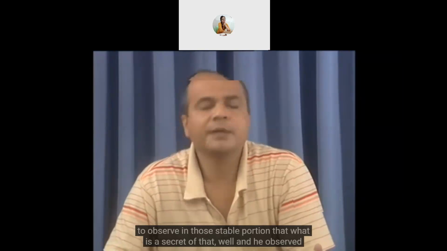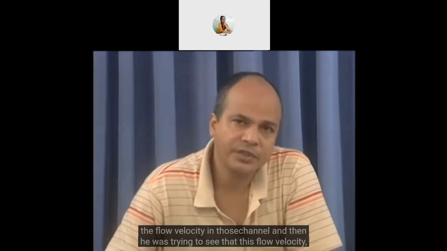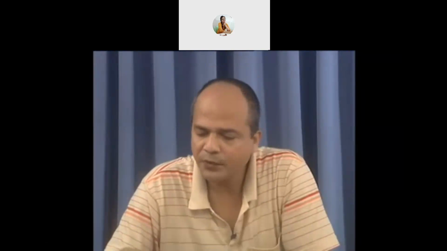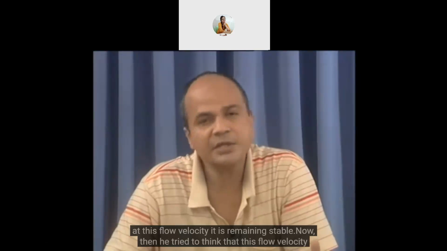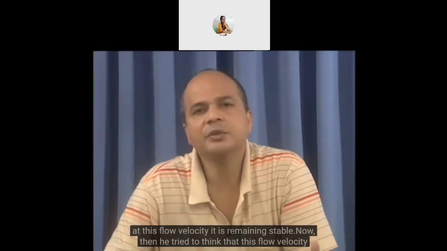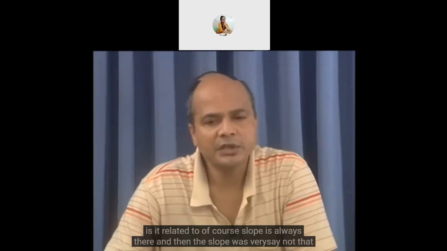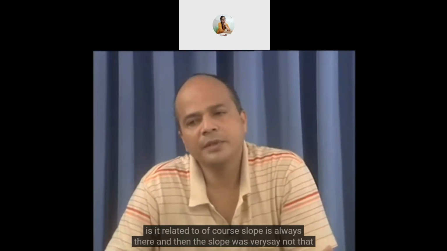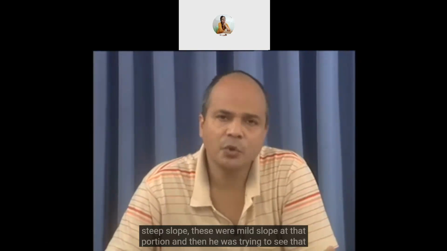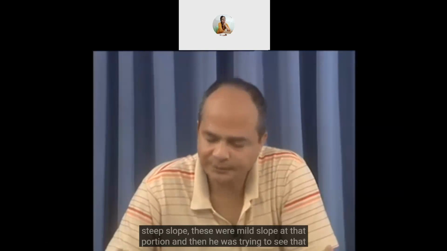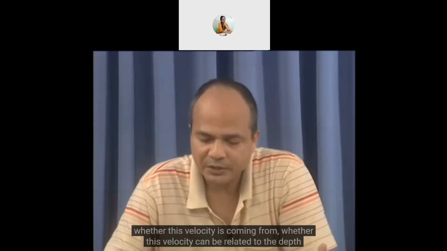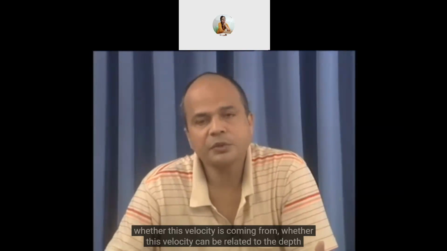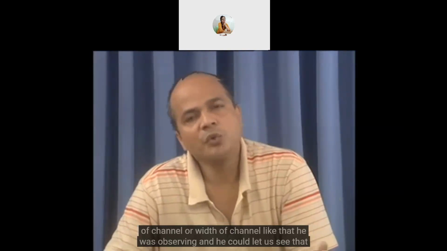He observed the flow velocity in those channels and saw that at this flow velocity it remains stable. Then he tried to think whether this velocity is related to the slope, which was mild in those portions, or to the depth or width of the channel.